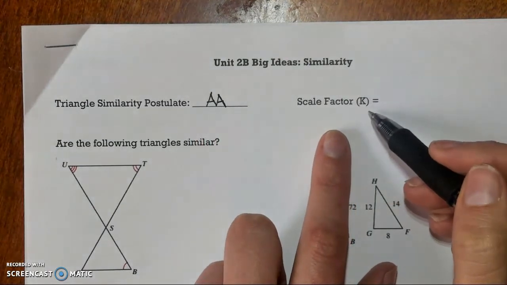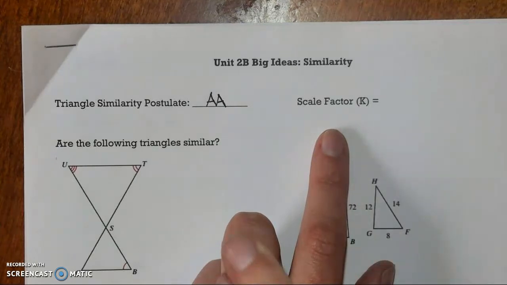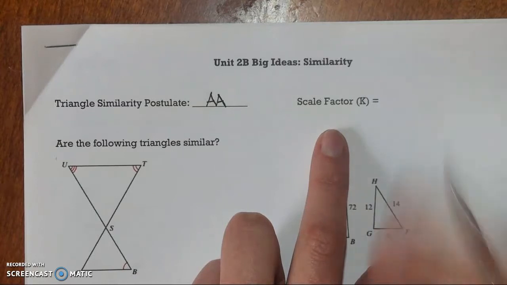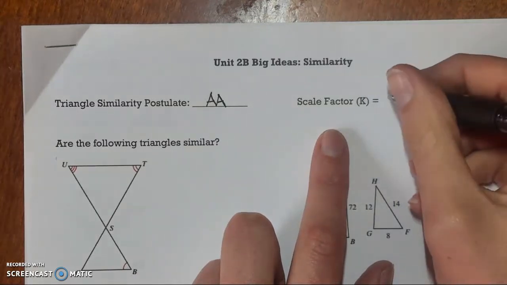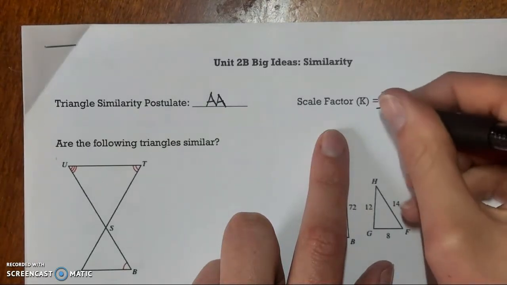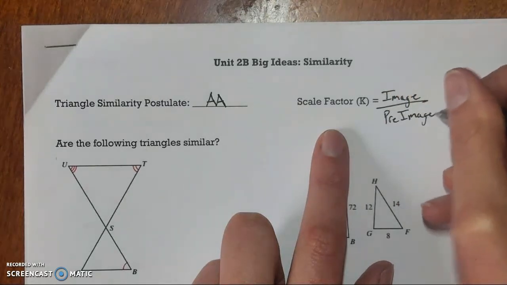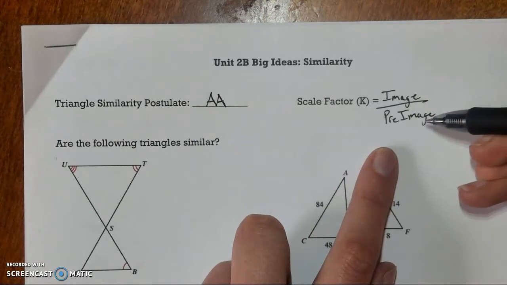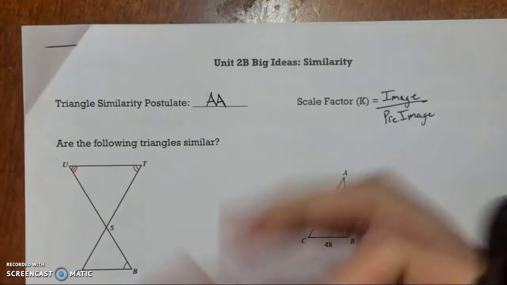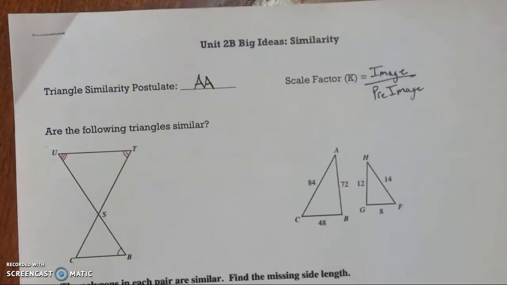When we're dealing with similarity, we do have to be aware of this idea of scale factor, because with similar figures, usually a dilation has occurred with that figure. So we need to know that to get the scale factor, we need to do the image over the pre-image. So like the length of one side of the image divided by the length of one side of the pre-image will give you your scale factor, like how much did it get bigger or how much did it get smaller by that scale. So let's look at these following examples.